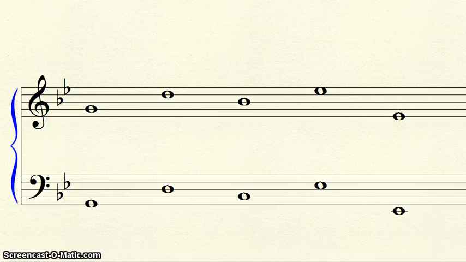For instance, here we have the key of B flat, so a G would remain a G. A D would remain a D. However, B is now a B flat. Also, E is now E flat. The key signature does not just apply to those notes on the same line or space as the flat or sharp in the key signatures. Any and all B's and E's would also be considered flat. So this last E is also E flat.